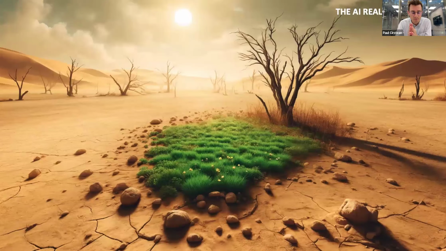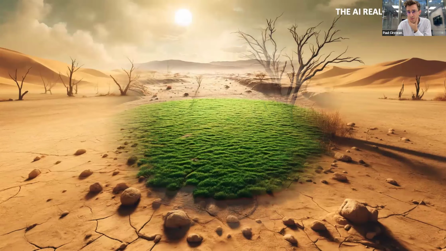Now, as we've seen, clearly there are some practical use cases to use generative AI in the reality land, both in our professional lives and in our personal lives. And I'm quite confident that every 6 months, as these models get better and better, the patch of green grass that we see in this reality land desert will only grow larger.